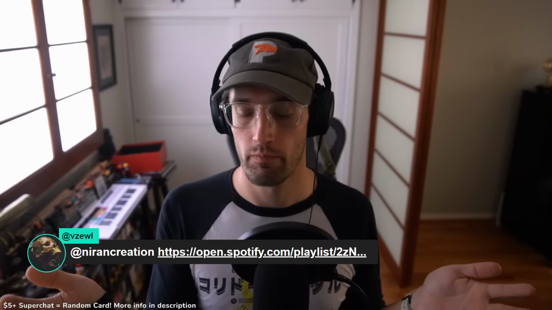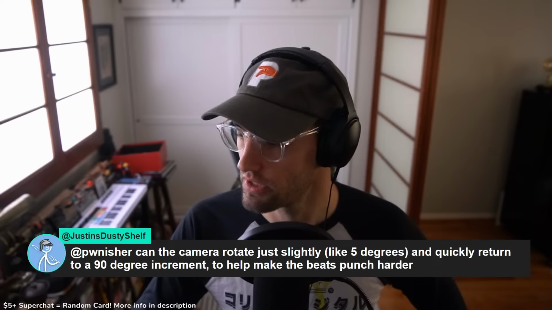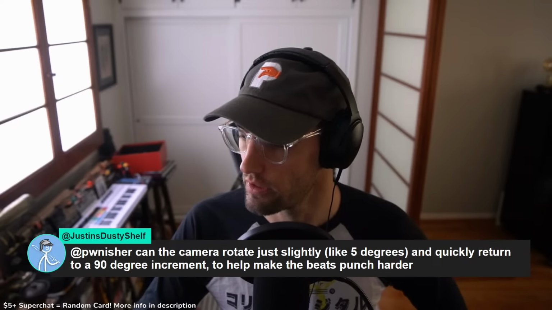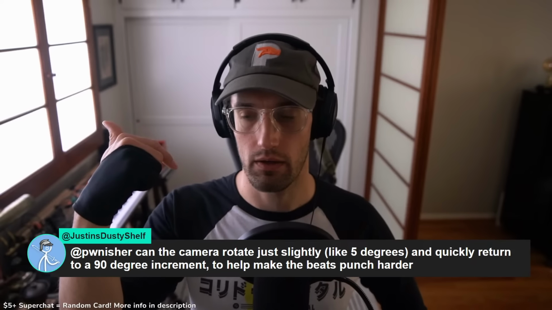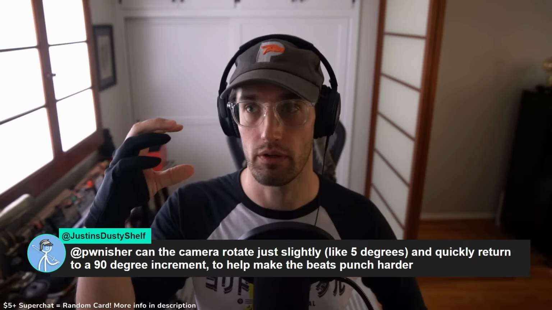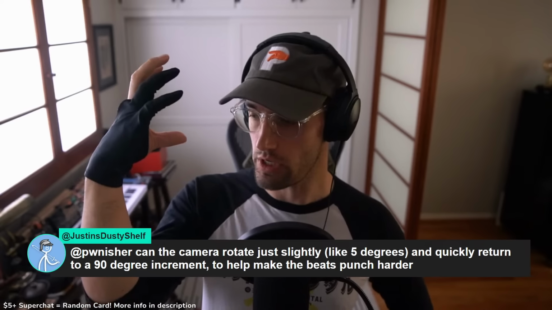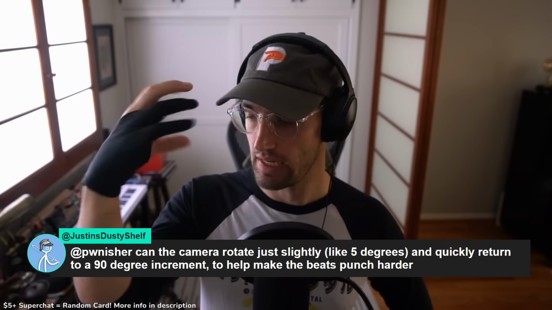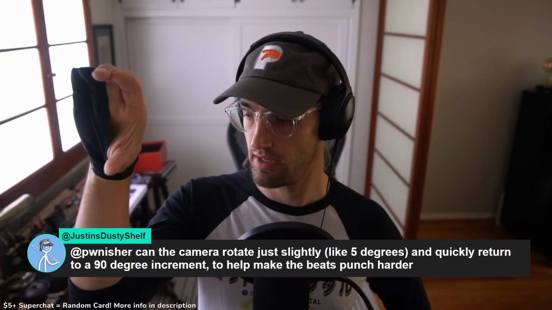I don't know if I understand this question. Can the camera rotate just slightly, like 5 degrees, and quickly return to 90-degree increment to help make the beats punch harder? The way I'm interpreting that is like the wiggle that I'm doing in the template cameras, where when you turn the camera, it doesn't just go 0 to 90.